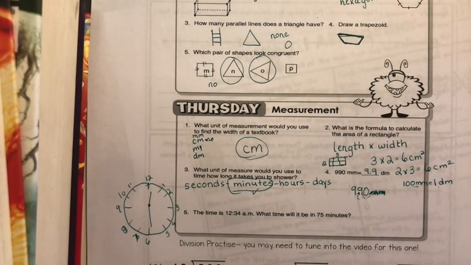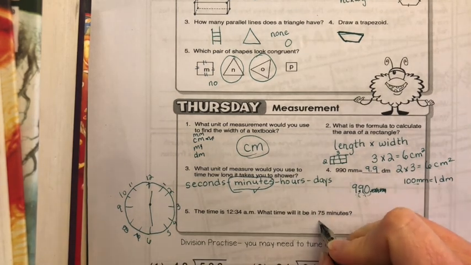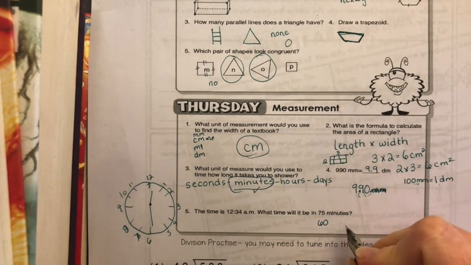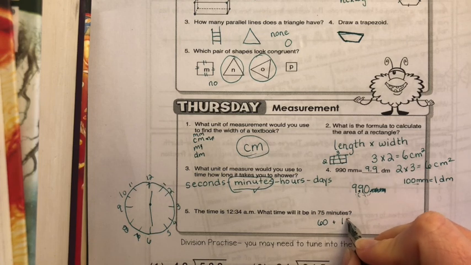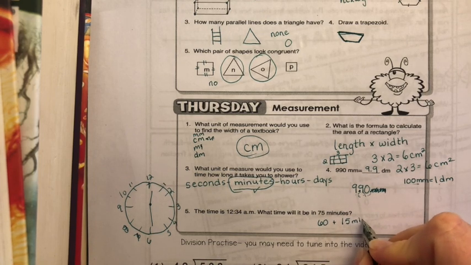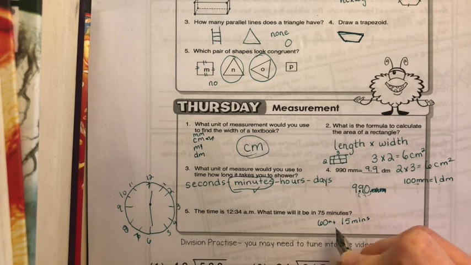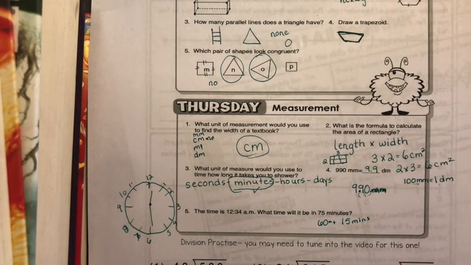It's easier to count by fives. I know that we're starting at 12:34. So I'm going to count by fives 75 minutes. Okay, and then I'm going to think, okay, minus 1 minute because it started at 12:34. That's the easiest way to do it. Now, 75 minutes is the same as 1 hour is 60 minutes, and then you have 15 minutes to make 75. So 60 minutes plus 15 minutes is 75 minutes.